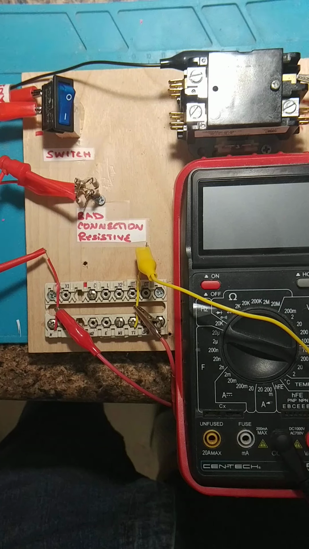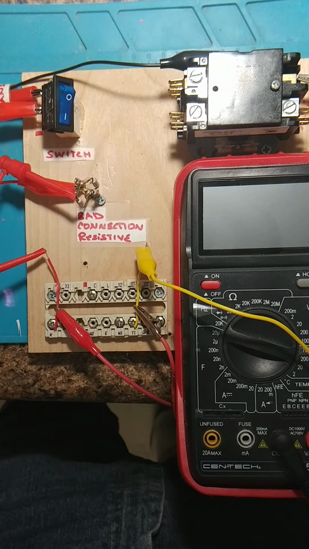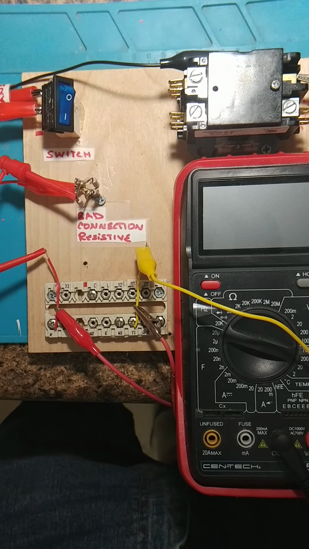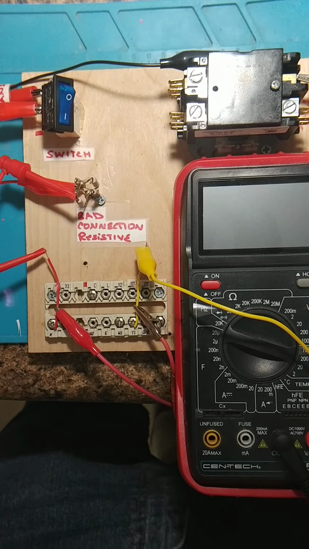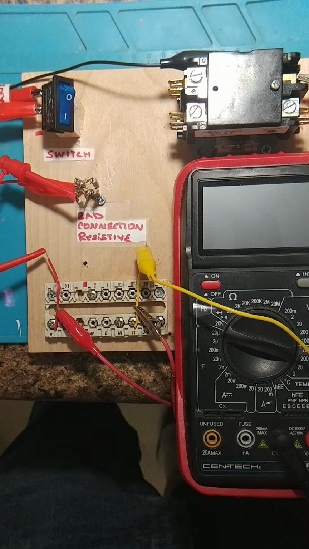The other option you can do is if you've got a spare thermostat wire, let's say you've got a brown that you're not using, or you've got a black, you can try switching over to that other wire, but you've got to ohm it out first to make sure it's good.